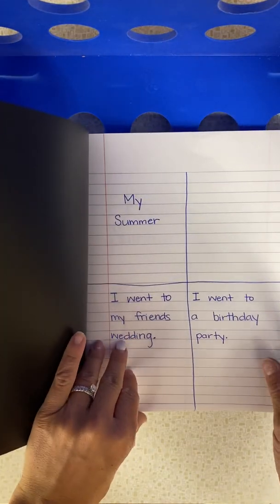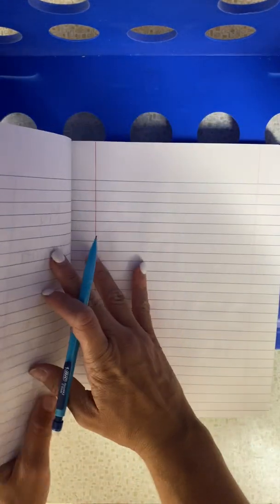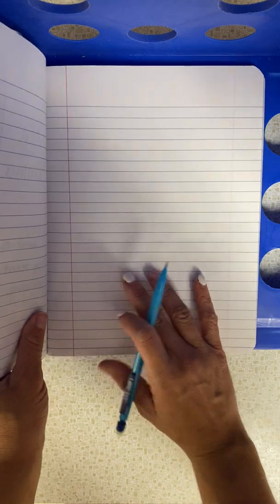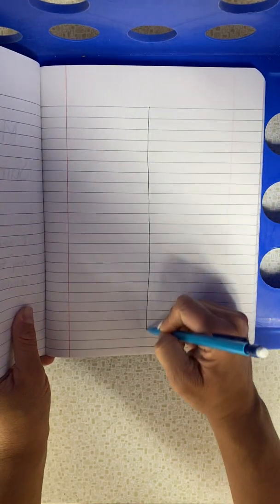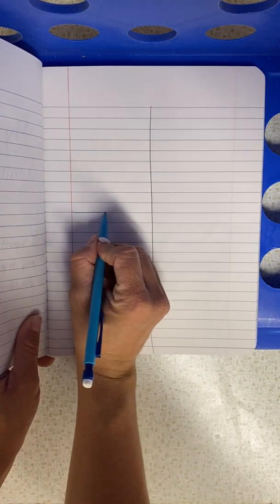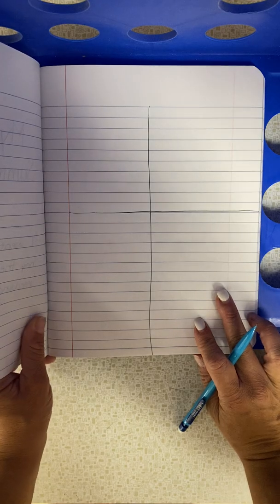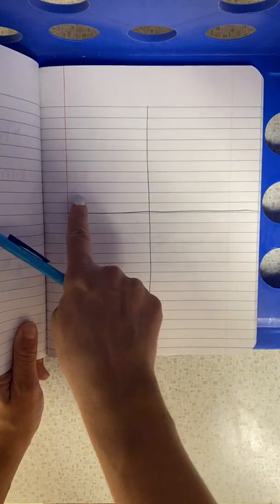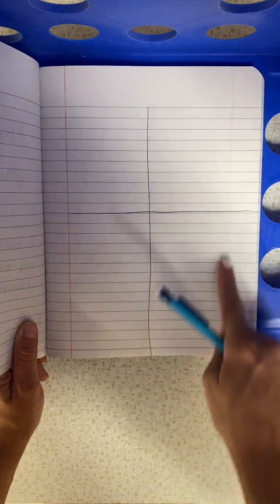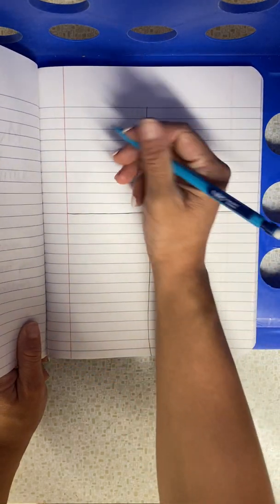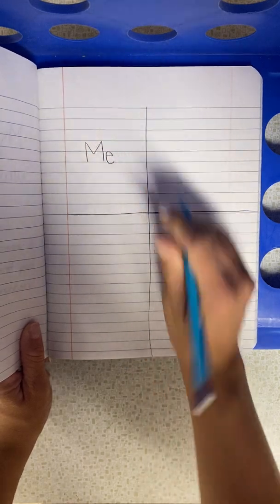We're going to open up to a new page. Once you're open to that new page, I want you to go ahead and create your 4 boxes. Try to do them as neatly and as even as you can do them. And we're going to change it up a little bit. We've just been doing a title, a sentence, and an illustration, but now we are going to do all sentences. So our title is going to be me, because this story is all about you.